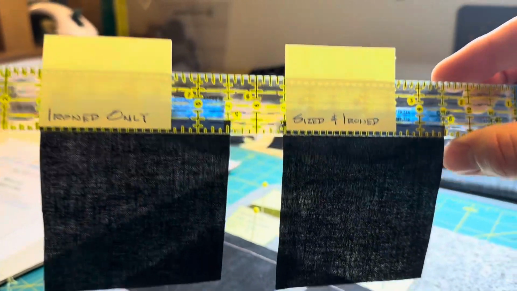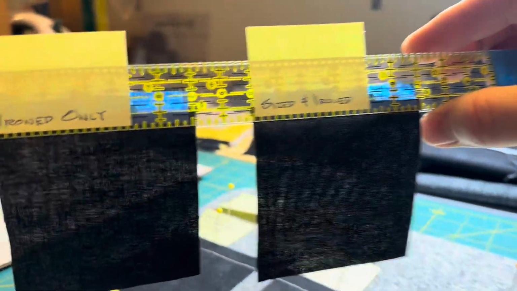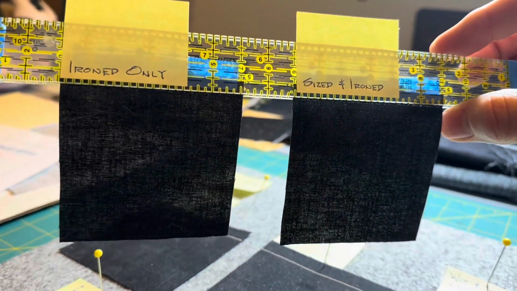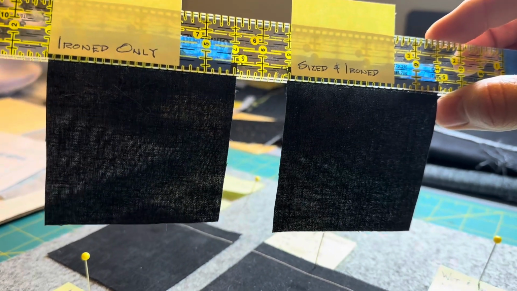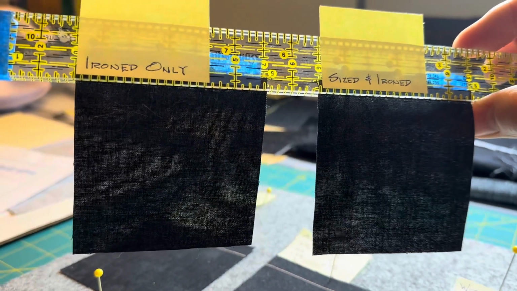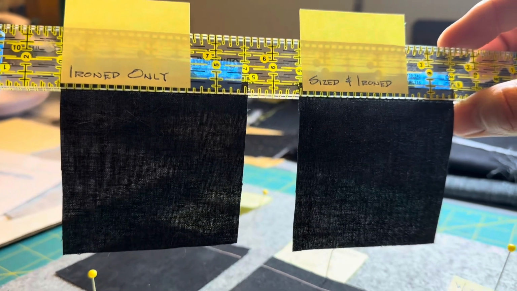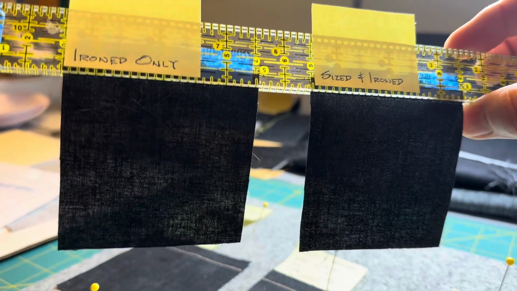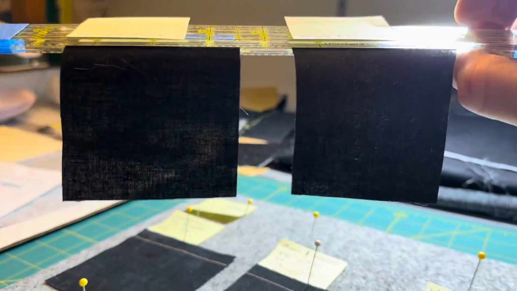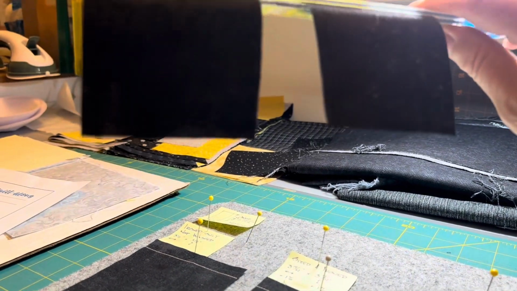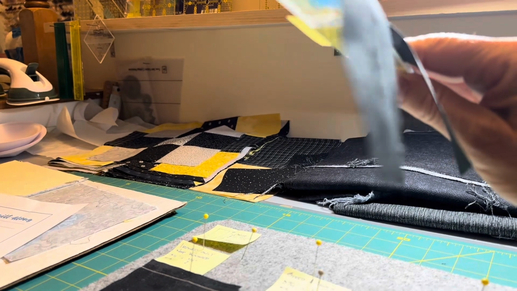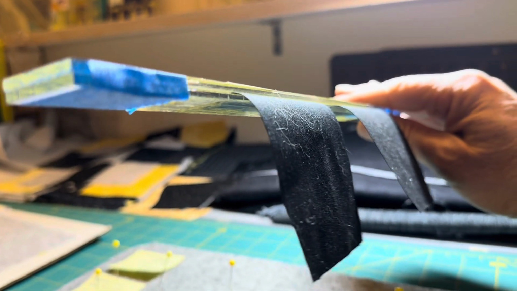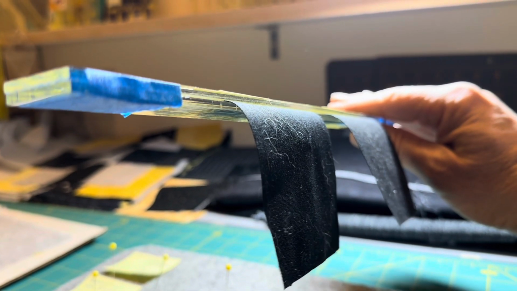So what sizing does is it gives the fabric a little bit extra body. And what that means is it makes it a little bit stiffer and a little more rigid. And that essentially stabilizes the fabric so that as it is handled, it's a more stable piece of fabric.